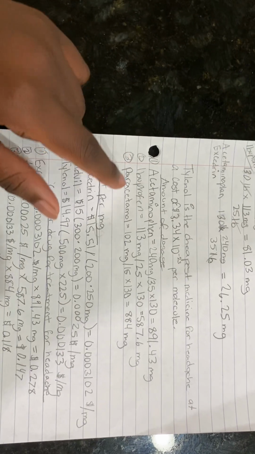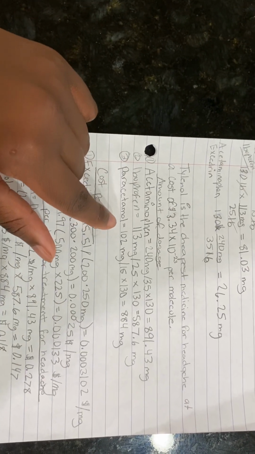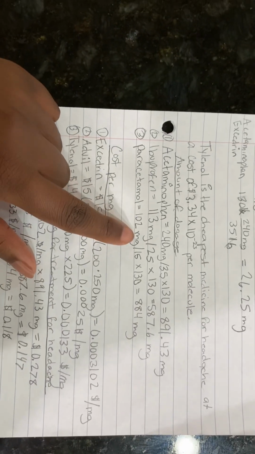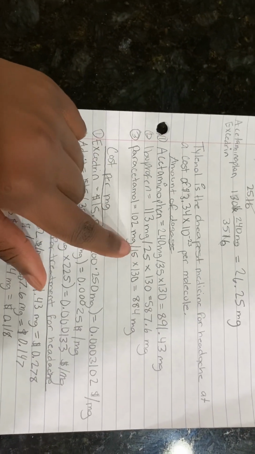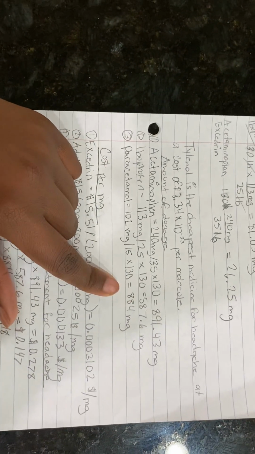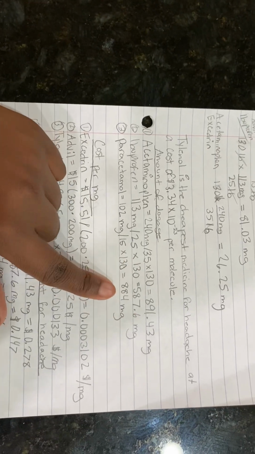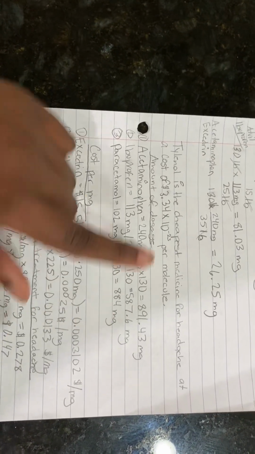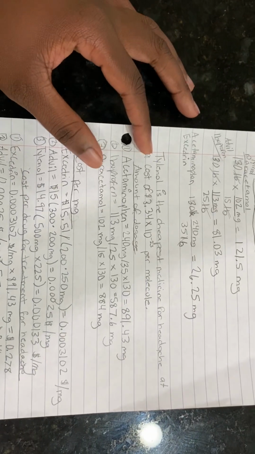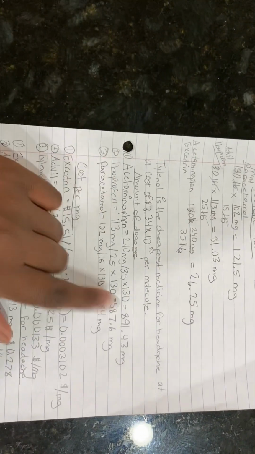And for 3, paracetamol, my pronunciation is bad, 102 milligrams divided by 15 times 130 equals 884 milligrams. That's the amount of dosage in each of these times my body weight, of course.